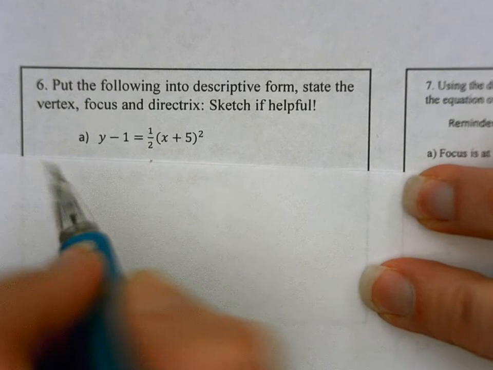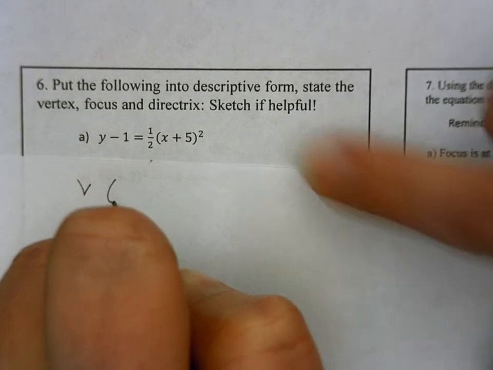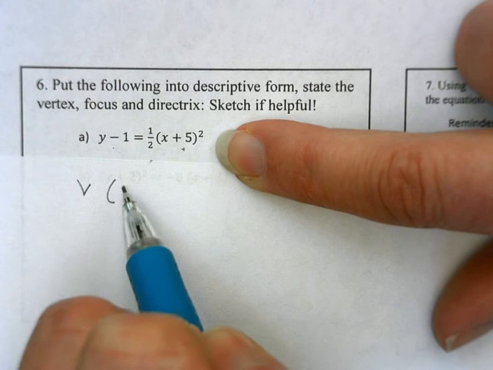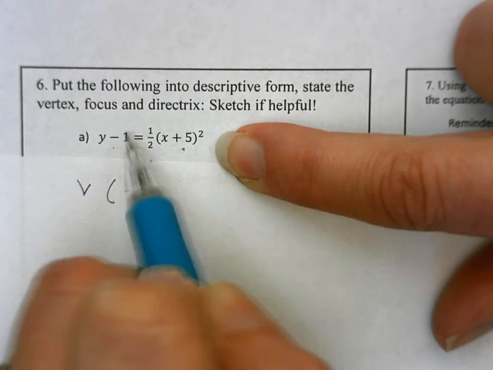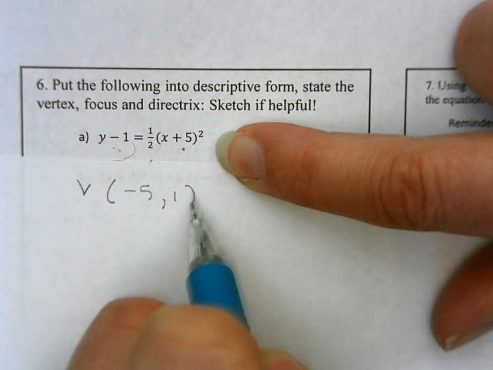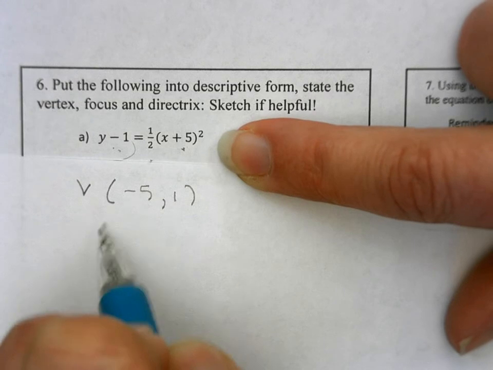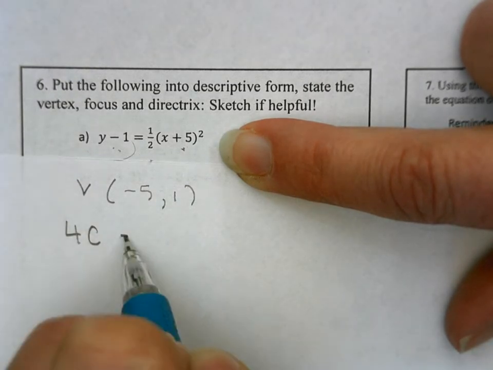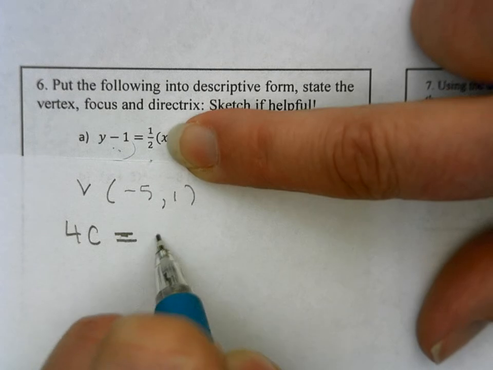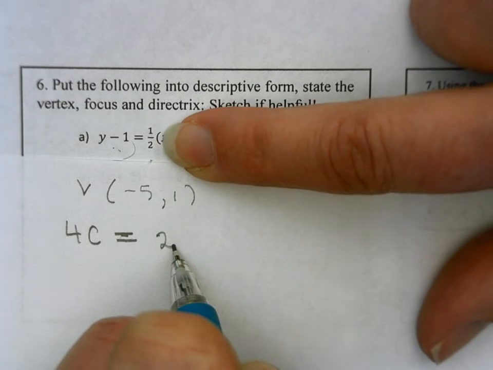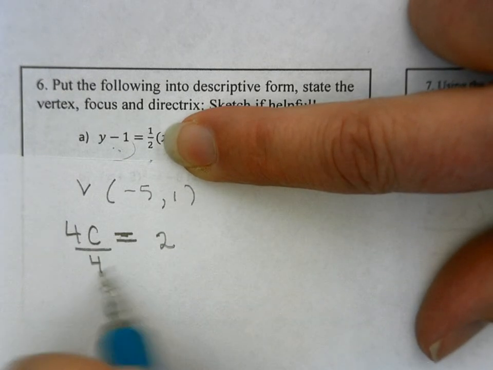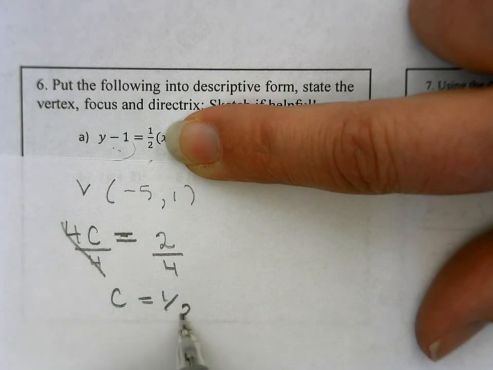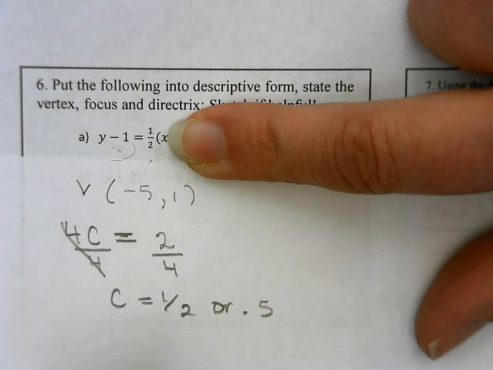So for my vertex, I look to see what's affecting the x, so that's over here. So that would be -5, and then what's affecting my y, so that would be +1. Then I want to find my c value. So to do that, I know that 4c equals 2, right? I'm looking down here. So then solve for c, divide by 4. So c equals 1/2 or 0.5, whichever way you want to write that.